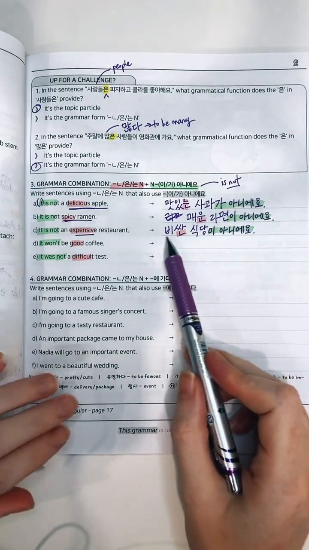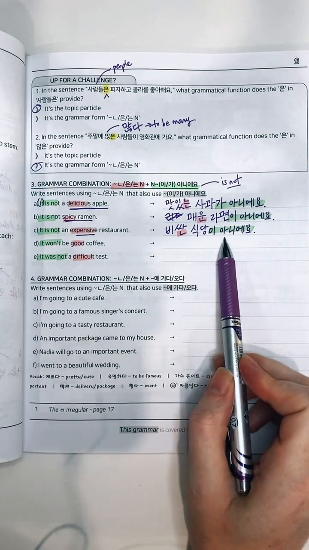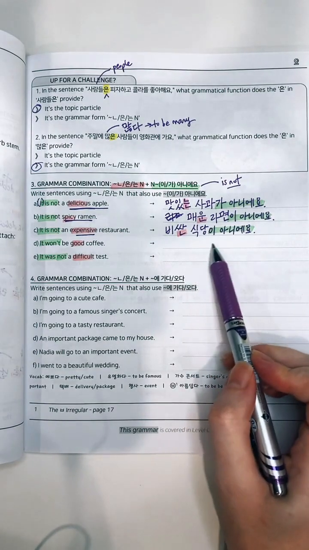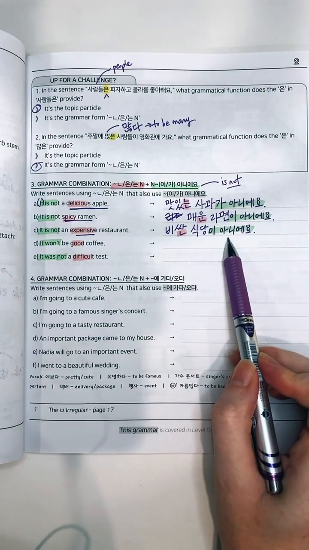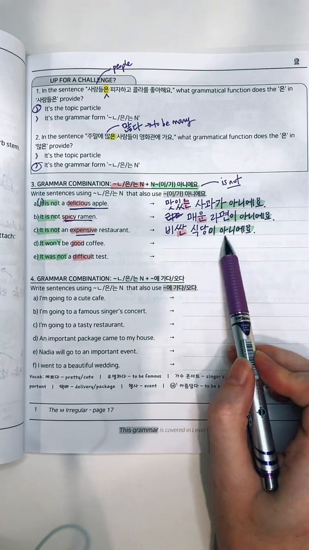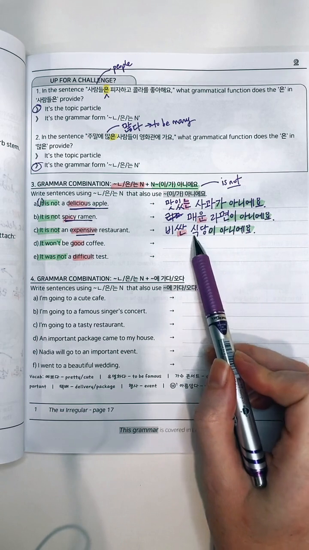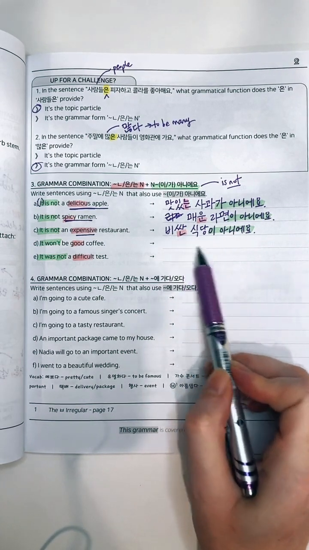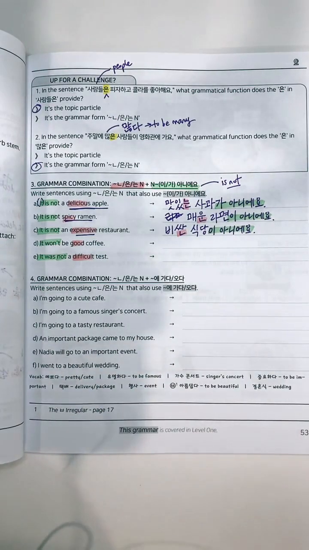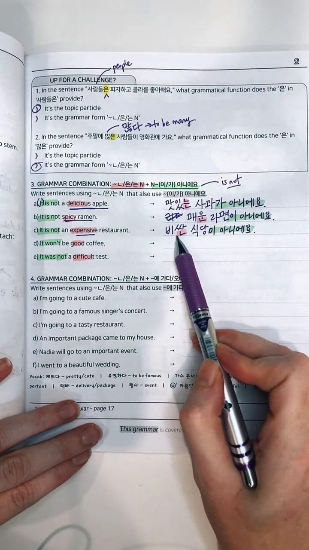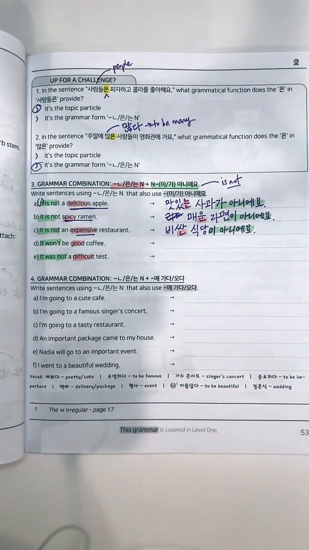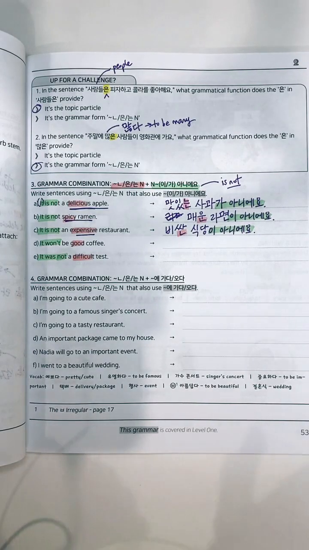Now, bonus question, how would you say the restaurant is not expensive? It's the same thing, just switched around. Because there's two ways you can say this, right? You can say 비싼 식당이 아니에요. You can also say 식당이 안 비싸요. It's the same expression, just switched. You can have this descriptive verb at the beginning, describing the noun, or you can have it at the end, being the main verb of the sentence. 식당이 안 비싸요, 비싸지 않아요. Means the same thing.